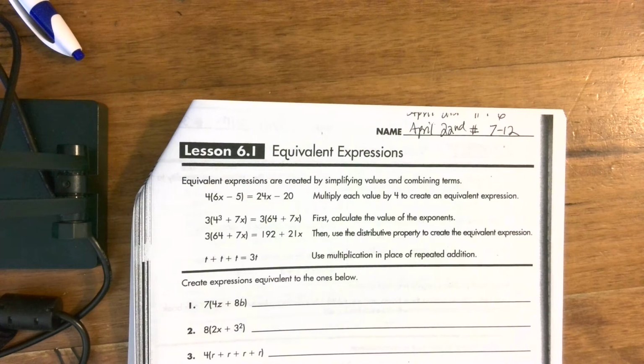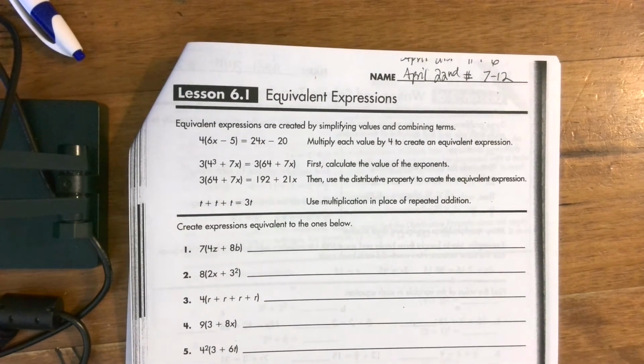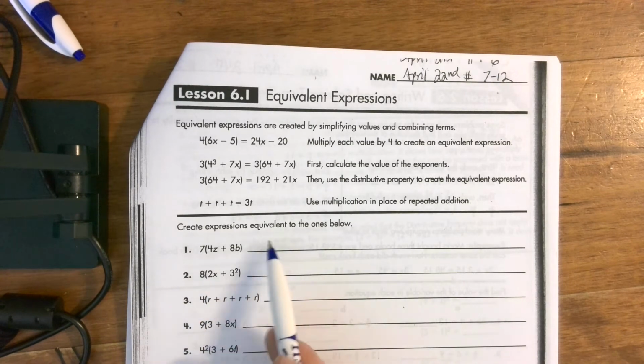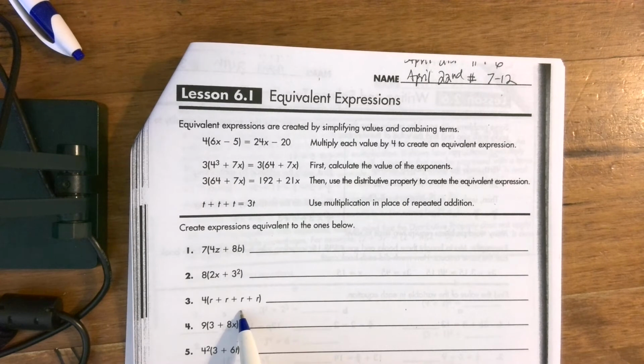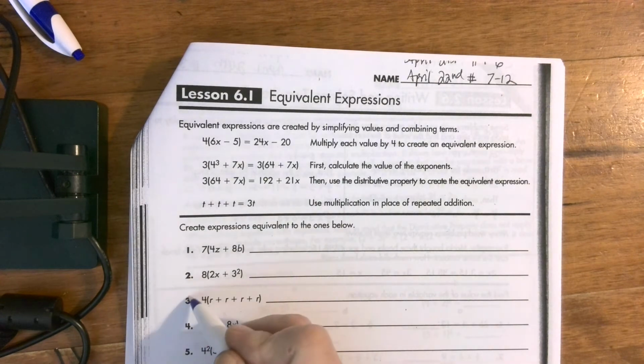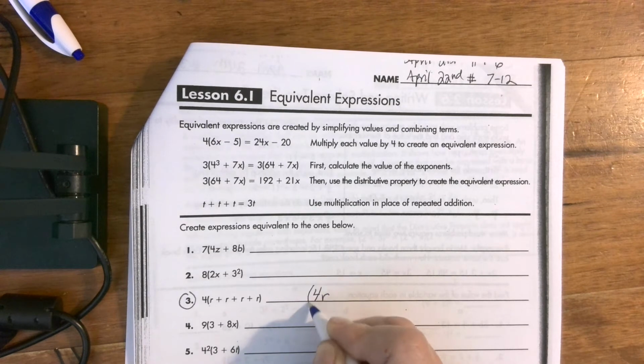We're going to go ahead and just do one problem in each section to make sure that we're on the right target. All right, so we're going to start with this one. It says create an expression equivalent to the ones below. So first off, I have 1, 2, 3, 4 R's. So how many R's do I have altogether? 4 groups of R.